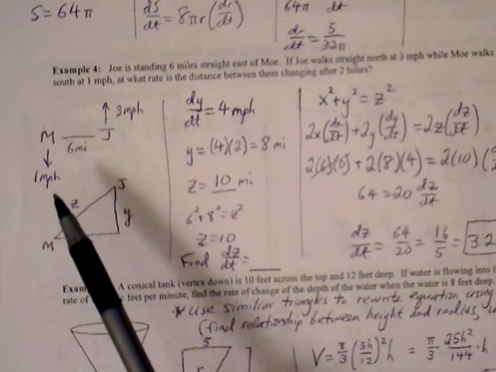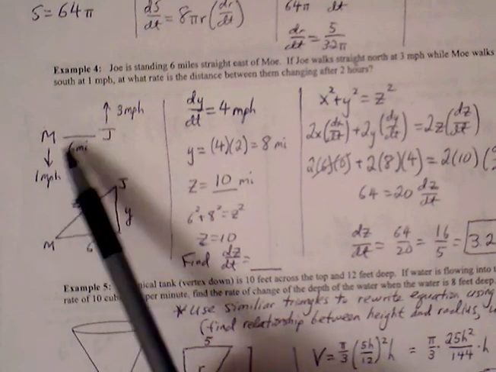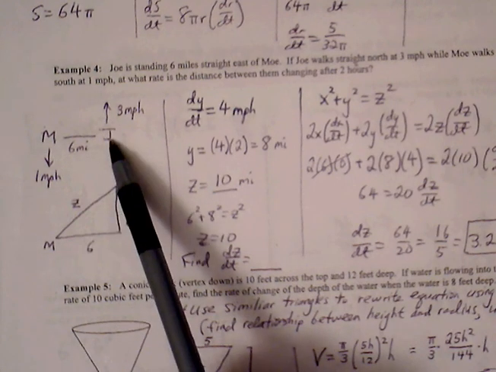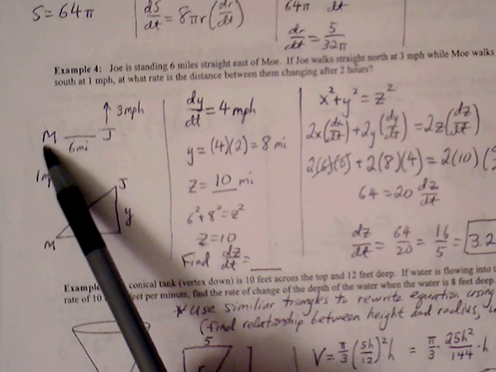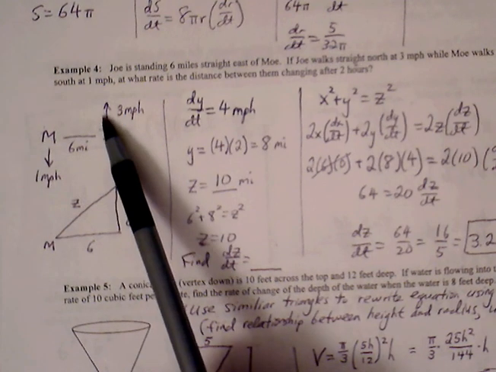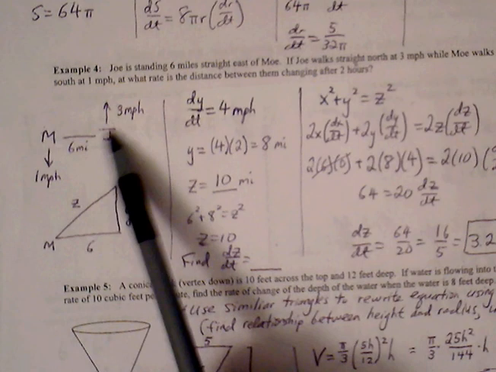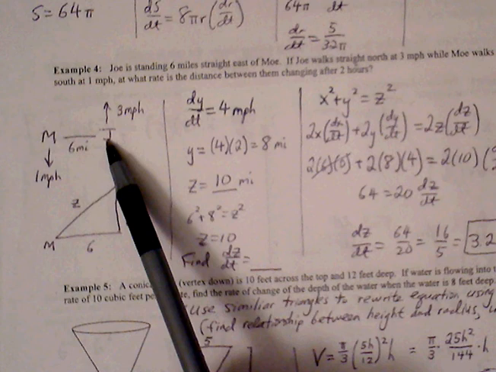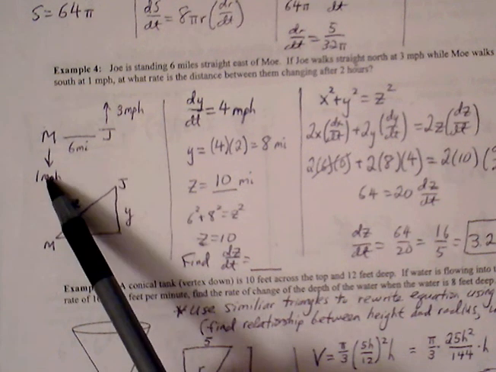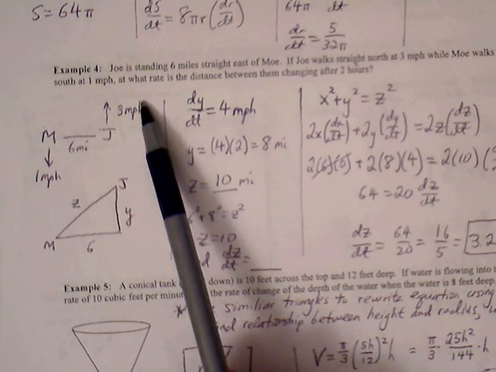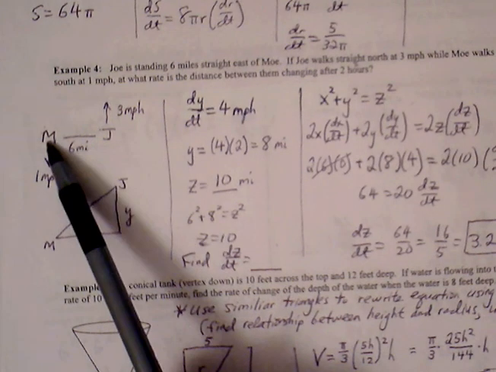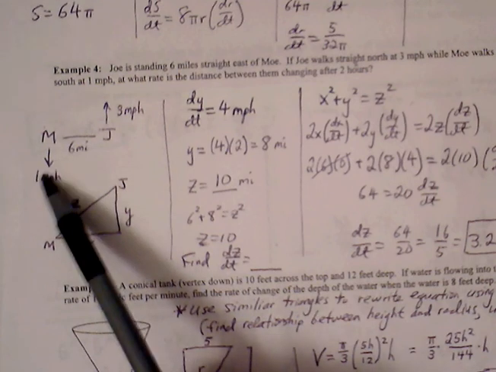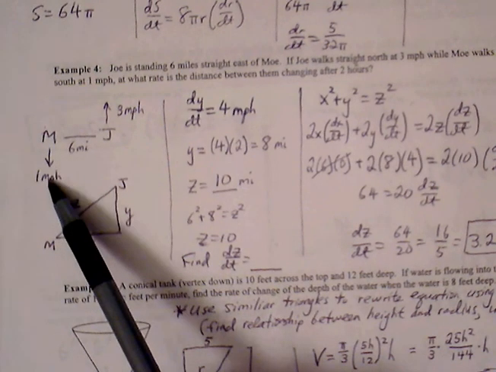So let's think about the vertical change between Mo and Joe. If Mo is moving 1 mile per hour and Joe's moving 3 miles per hour, the rate of change between them vertically will be 4 miles per hour. So what we can also do is just tack this onto Joe's miles per hour, and then just think of it as Mo standing in place. Okay, we're still going to get the same rate of change. We'll just transfer this motion over to Joe.